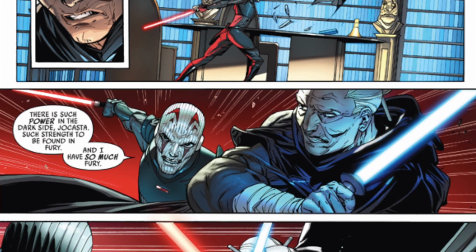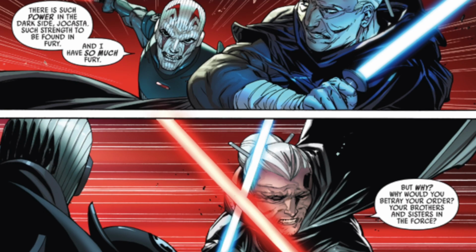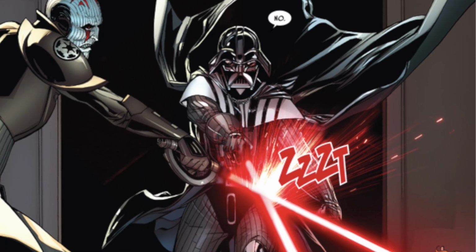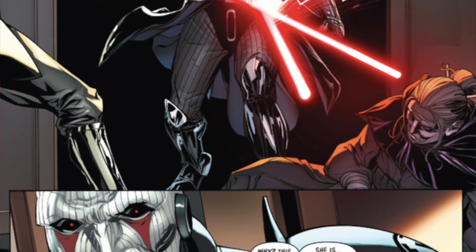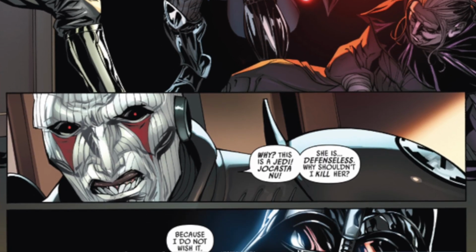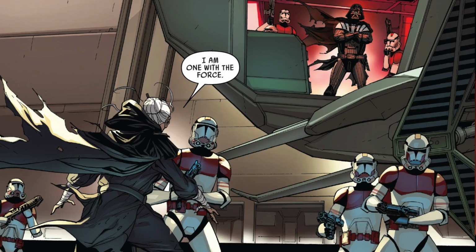At first, the Grand Inquisitor was planning to kill Nu, but when he defeated her in combat, he was prevented from doing so by Lord Vader. As Vader and the Grand Inquisitor argued over what to do with her, Nu was able to make her escape. However, Vader was able to pursue her and then killed Nu himself without the help of the Grand Inquisitor.